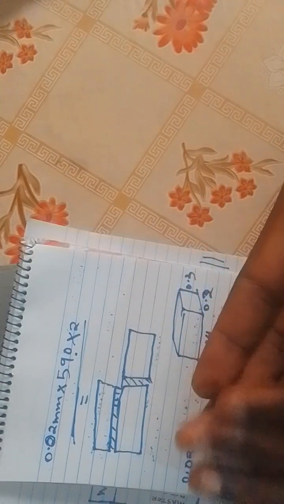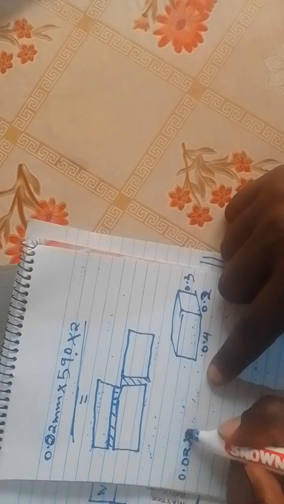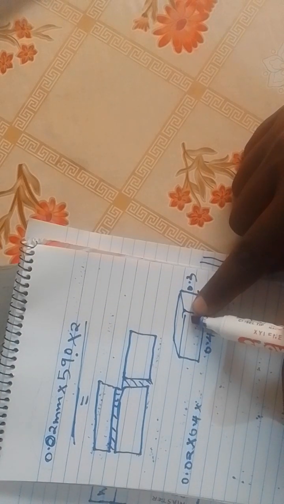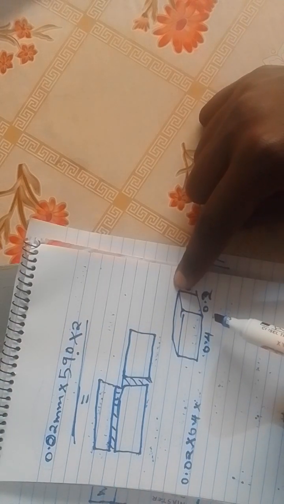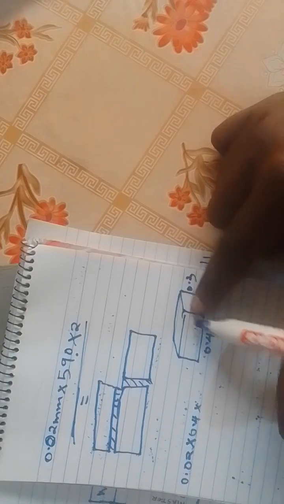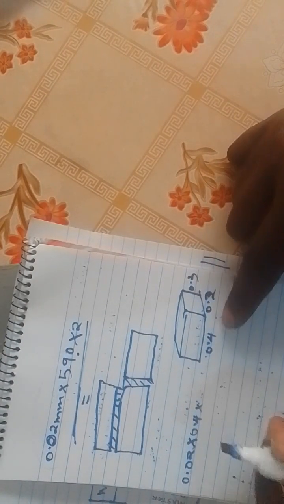It will cover the whole length of the stone because we are covering the stone. So times 0.4, and it will not cover the height, but the width for the top. Our width is 0.2.